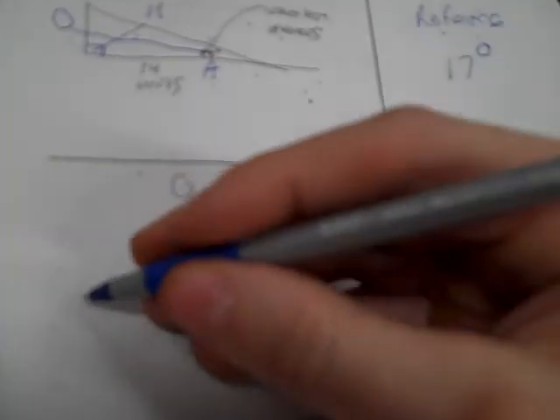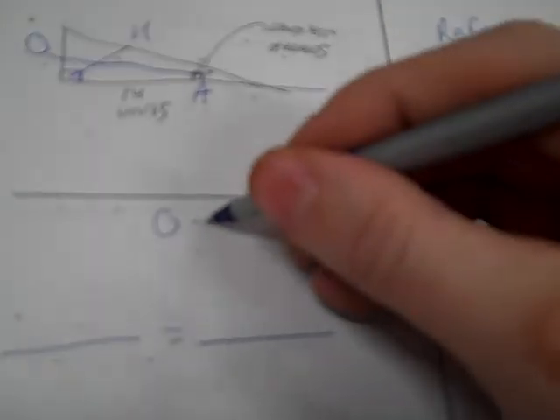Then A is the side I have 14, so 14's A. Okay, well, I need to find the O and the H, okay? So I pair that with the side I actually know, because then I form a proportion that's solvable. So 17 degrees is going here.